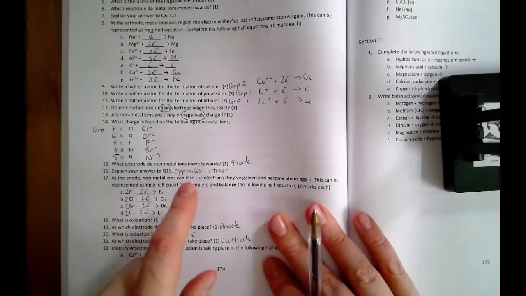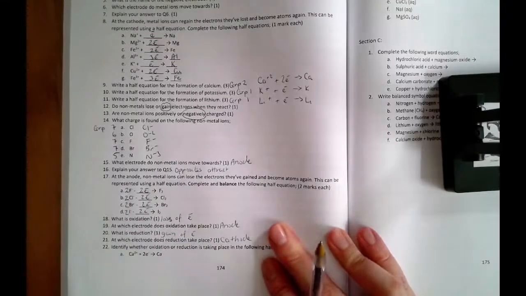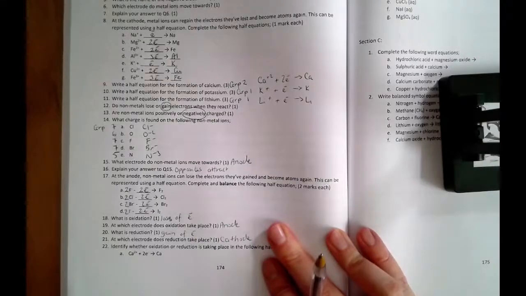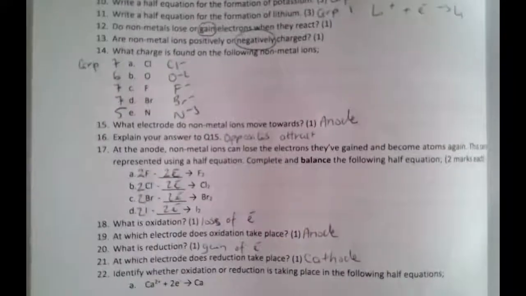At the anode, they can then lose those extra electrons that they've gained, and that allows them to become atoms again. But what we saw with the halogens is that instead of becoming just single atoms, they become diatomic molecules. So your half equations must reflect that.